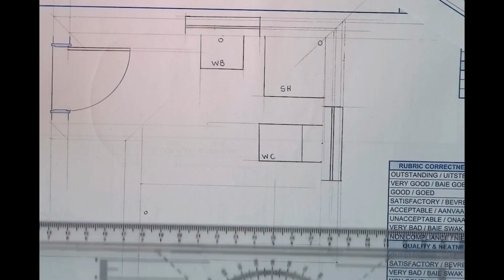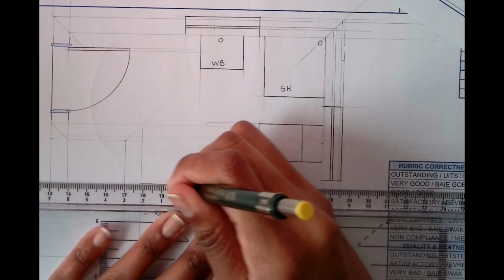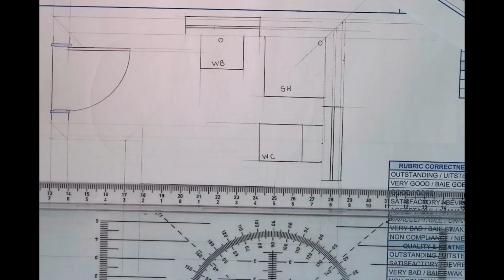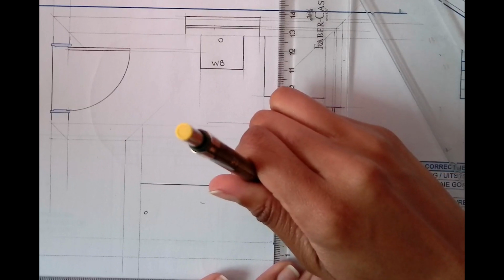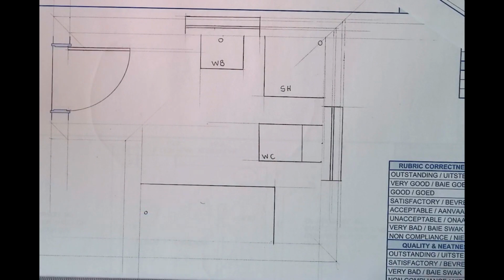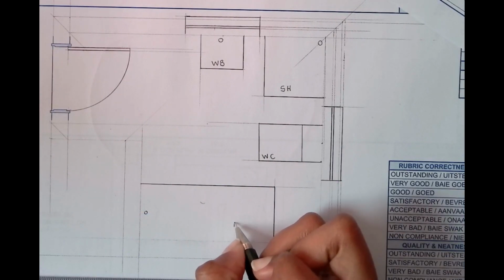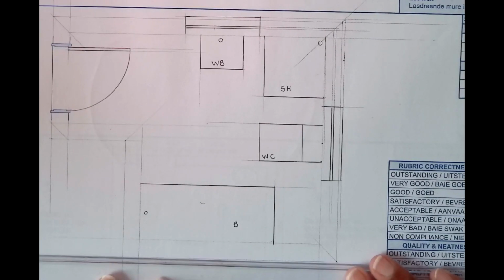So you'll just outline, and label it just B for bathtub. So these are all of your fixtures. Now let us outline our floor plan and then add some plastering hatching.